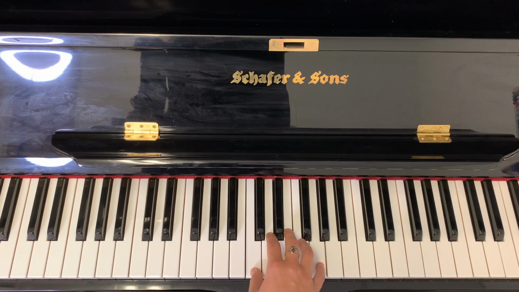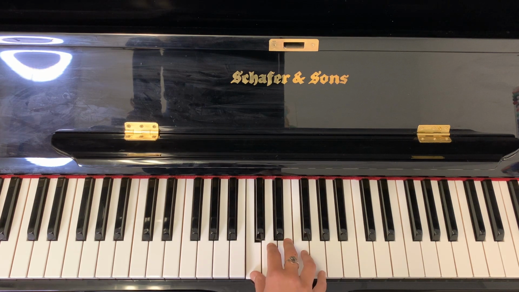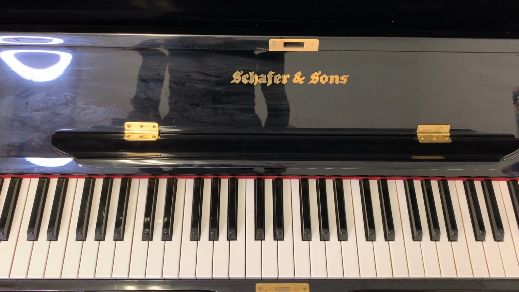That is a 5th interval. Let's say you go 1 to the 6th note, C to A. That is a 6th interval. Let's say you go 1 to the 3rd note. That's a 3rd interval. 1 to the 2nd note. 2nd interval. 4th interval. So let's start on C and go through all of the intervals within the C major scale.